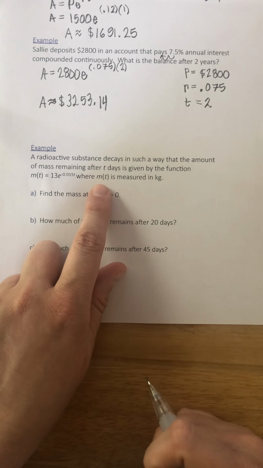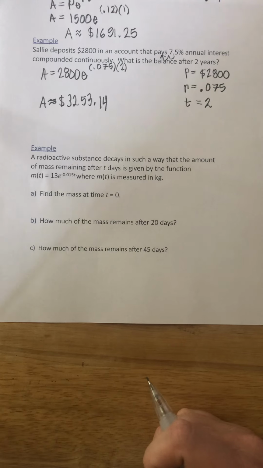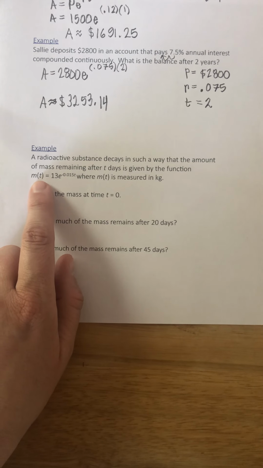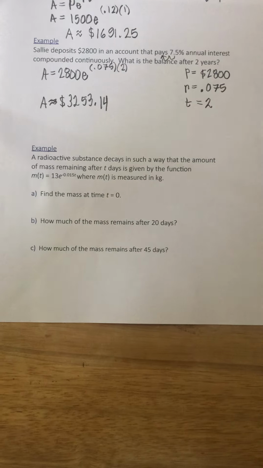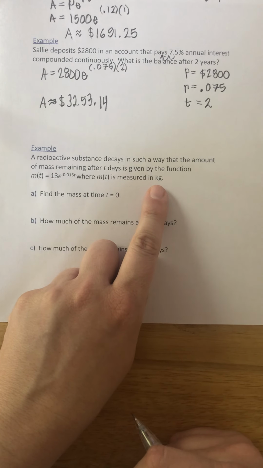The m stands for mass because that's what this problem is talking about. So that's why they named it m. And they called it m of t because this function depends on how many days, and t represents the days. Okay, that's all that means. And they're letting you know that your units are going to be in kilograms.